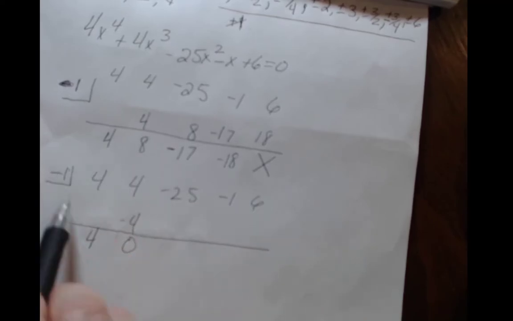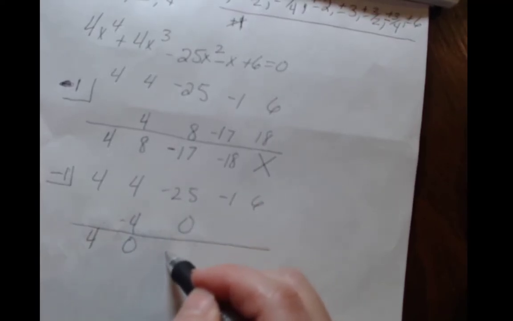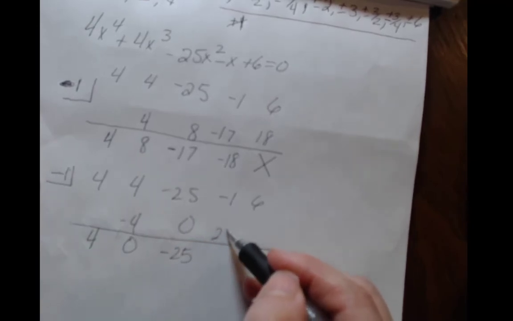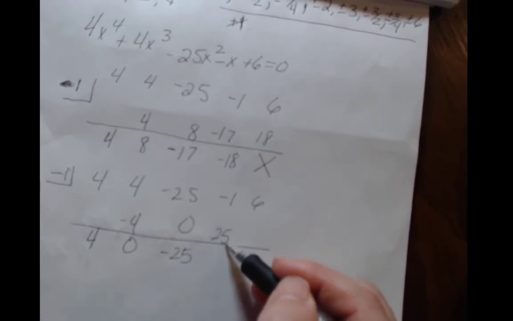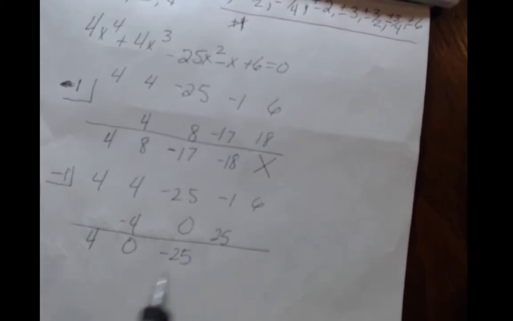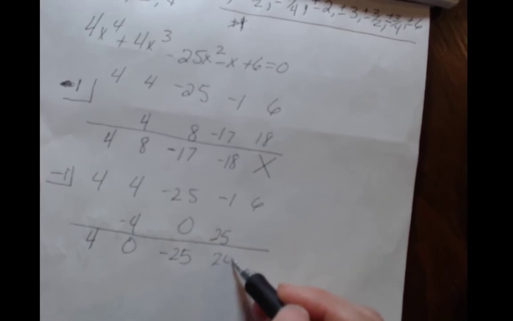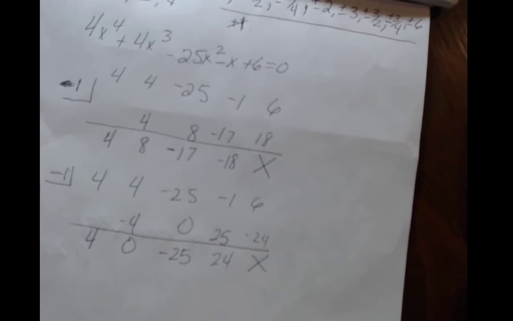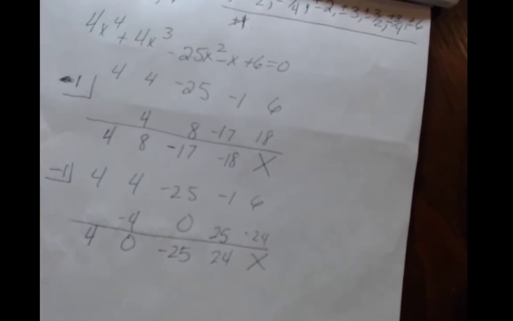That's interesting. And this is 0. So that gives us negative 25, multiplying, positive 25. This isn't going to work. There's no way I'm going to get to negative 6 by the time I get there. I'll show you. 24, negative 24. Nope. It's not a remainder of 0, so this is not a factor.